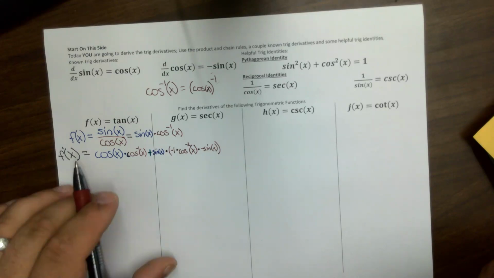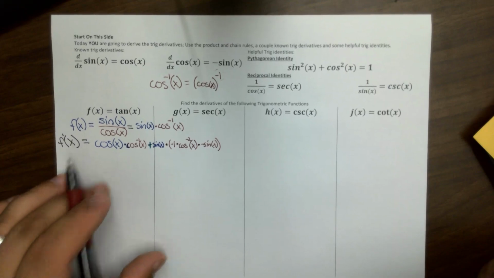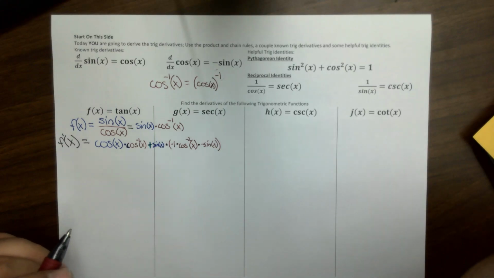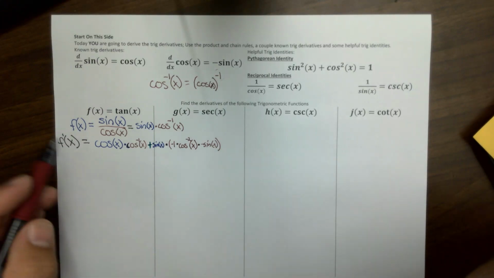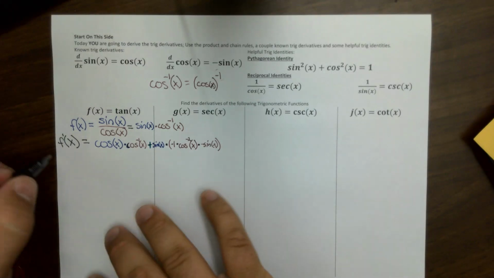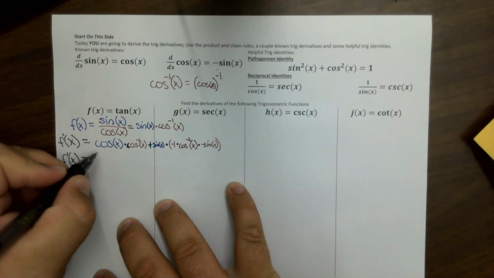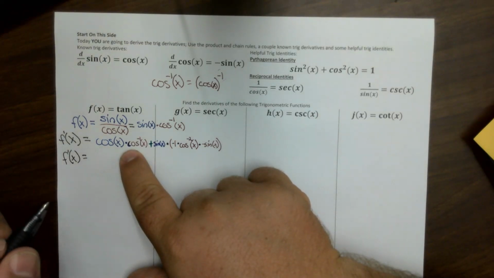I knew I should have made this paper bigger. It looked bigger on my computer screen when I made it. Okay. I'm going to rewrite this. I need more space.